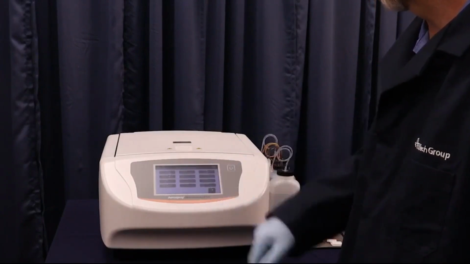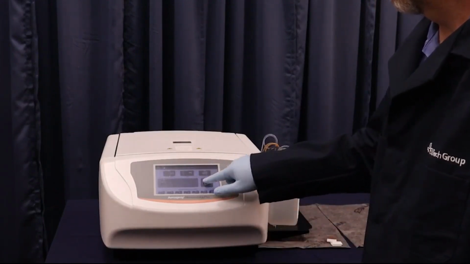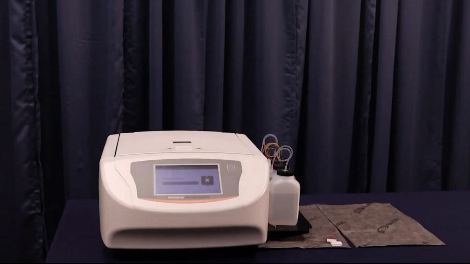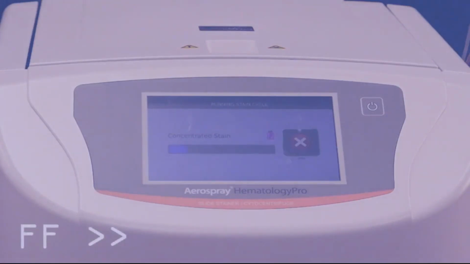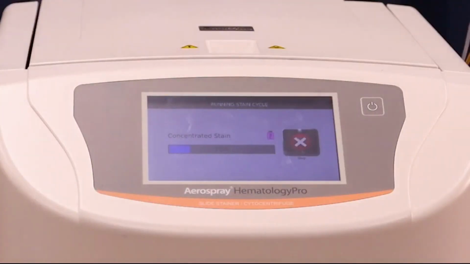The instrument begins by fixing the slides. All fixing and staining of the slides is achieved by rotating the carousel around the center hub while spraying reagent onto the slides. After the slides have been fixed, the instrument applies a mixed concentration of thiazine and eosin to the slides. Each program can be customized to have a different number of stain applications, wait times, and spin settings. We're going to fast forward through these steps, but as you can see, there's a display bar that gives the percentage completion of each step.